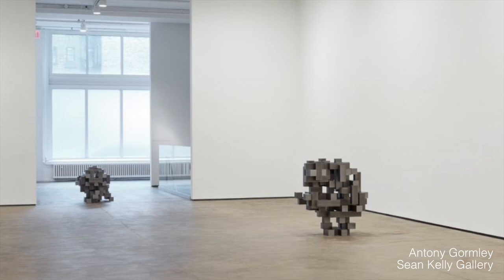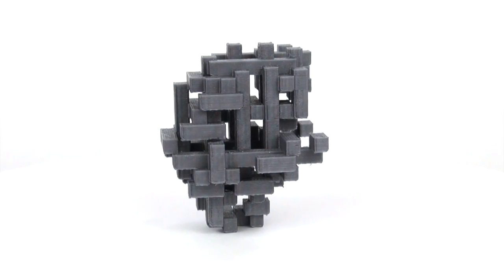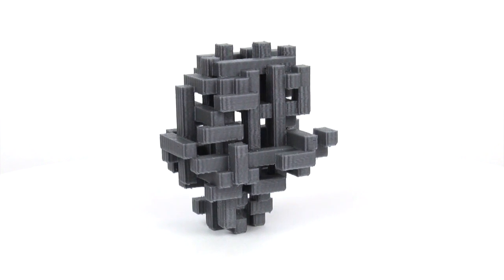Because it doesn't read well in photographs, the only way I could possibly think to communicate this to you over a video is to recreate one in miniature. I modeled and 3D printed a little one so I can demonstrate what it's like to move around this thing. Okay, as a reminder, the real one is metal and large. This one is plastic, but I hope will still demonstrate the point.